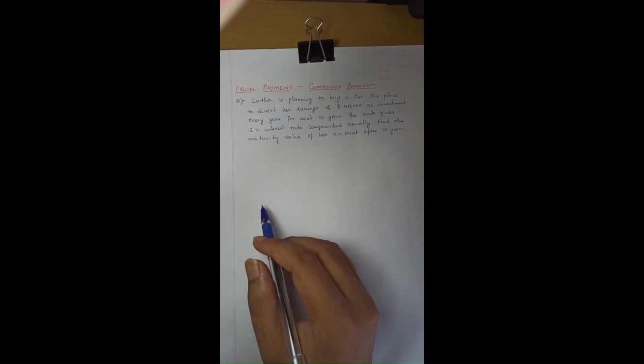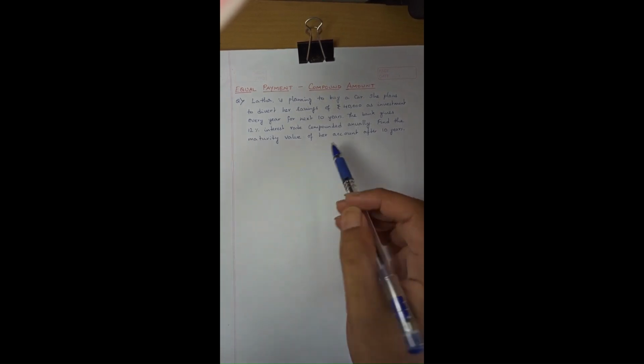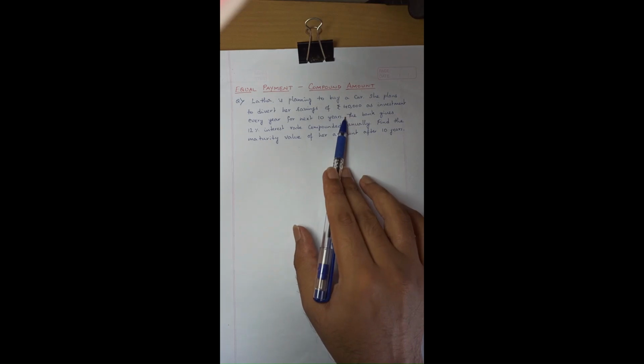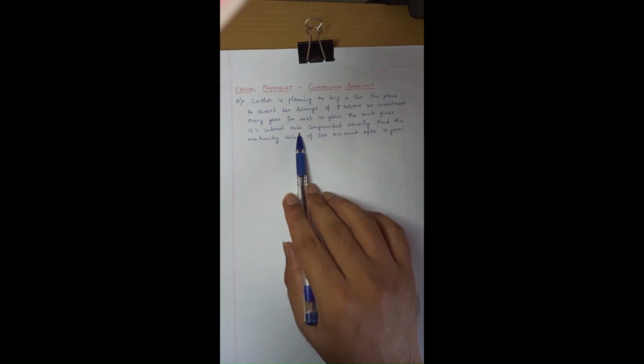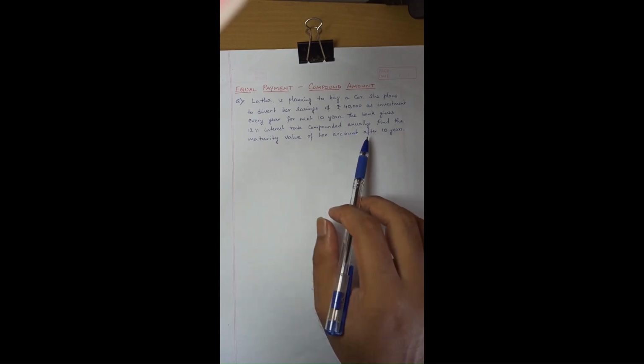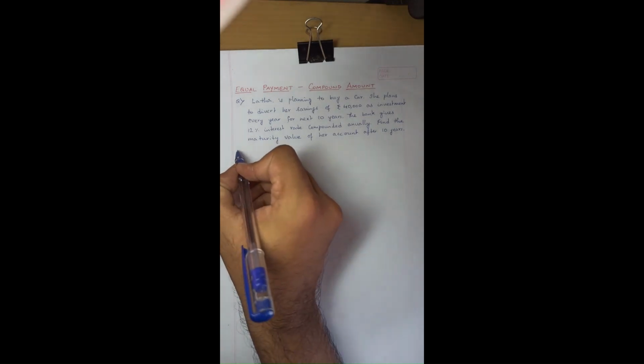So Lata is planning to purchase a car. What she is going to do is, she is having a savings of 40,000. So every year she is depositing 40,000 into her bank account for 10 years. And this bank is giving 12% interest rate for that particular deposit. So we want to now calculate how much she is going to accumulate after 10 years. So we'll solve the problem now. The solution.